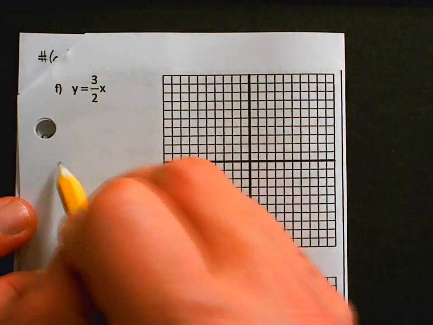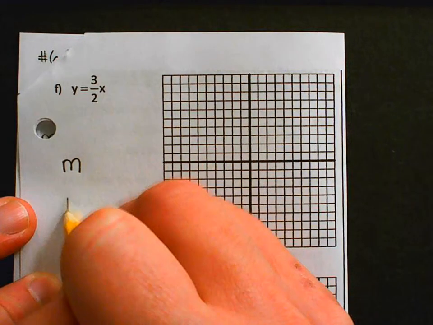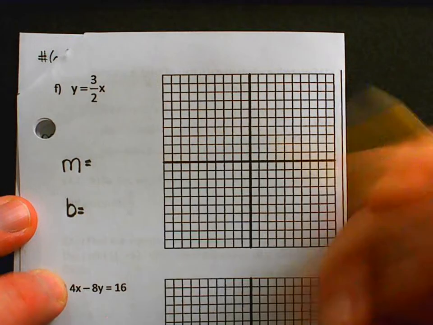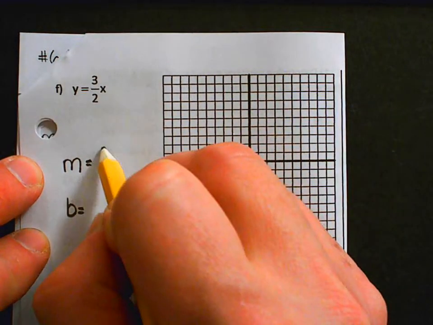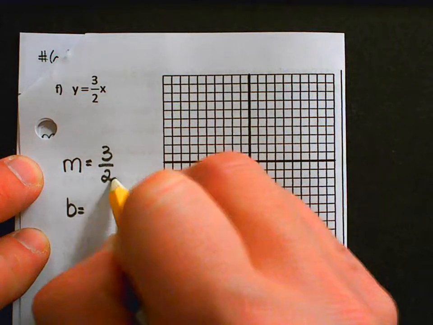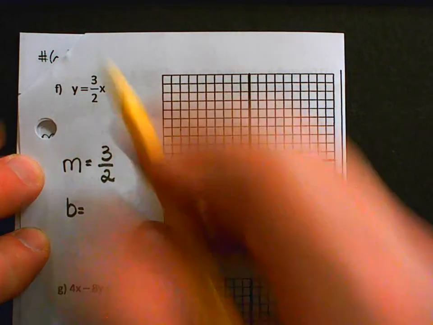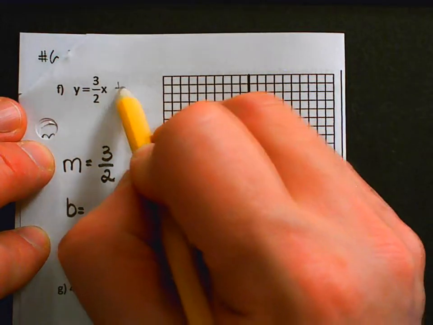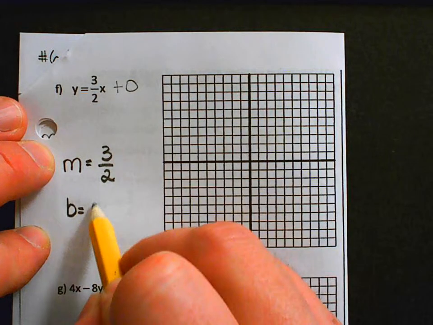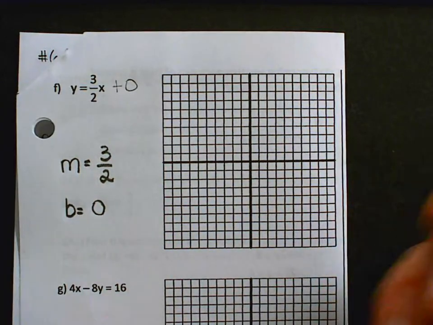The next problem is on the next page and it's going to be letter F. So let me bring that to view. Alright, here we go. Again, you want to identify your m and b. In this case, my m is 3 over 2. And my b, well, I don't have a b, but basically there's an invisible 0 there, so b is actually 0.